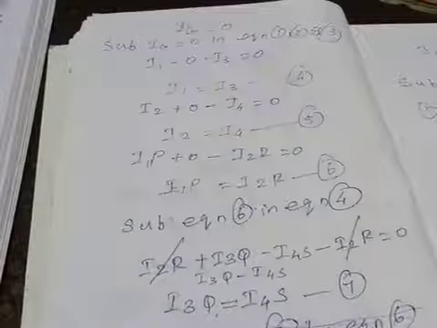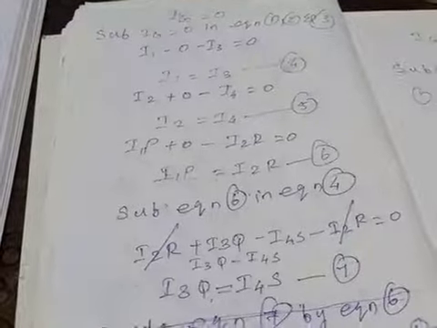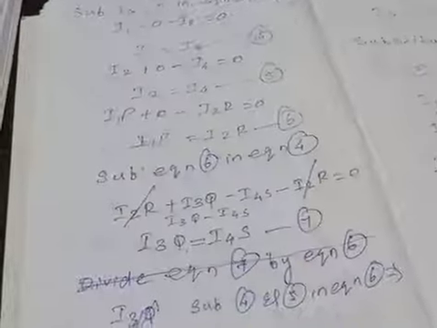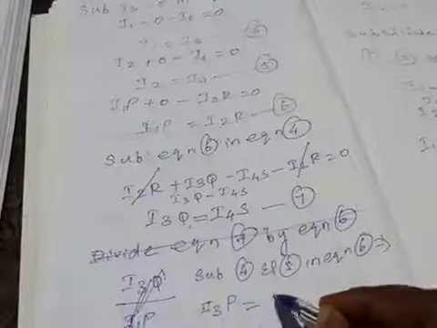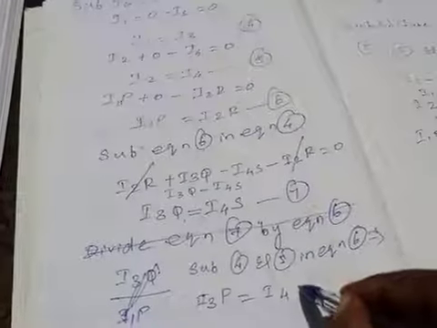So 4 is I1 equal to I3. 5 is I2 equal to I4. So if you are putting in equation 6, what will come? Instead of I1, I3. Instead of I1, I3, P equal to, instead of I2, I4, R. This is equation 8.